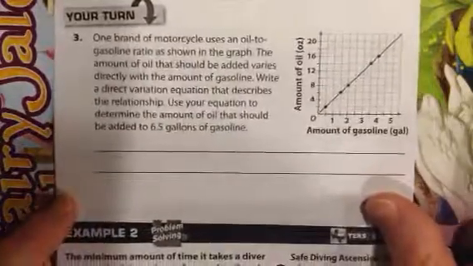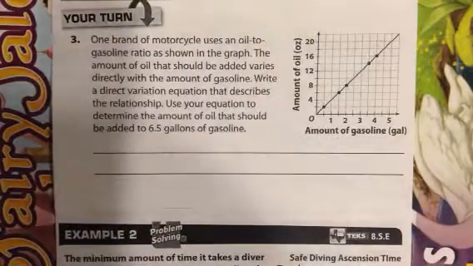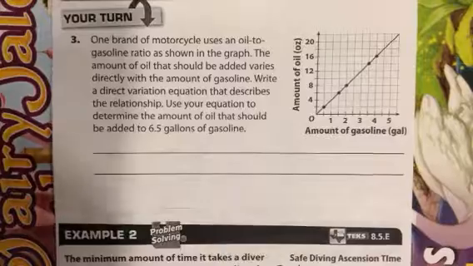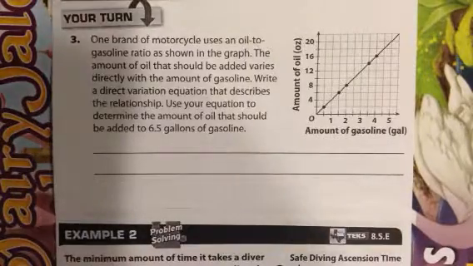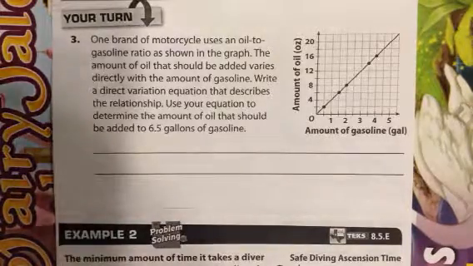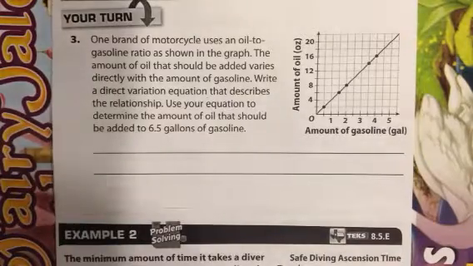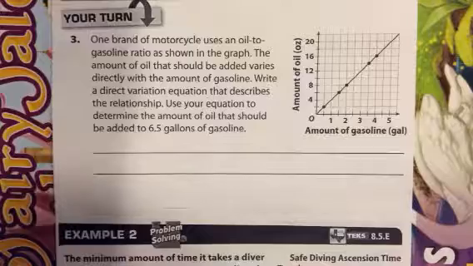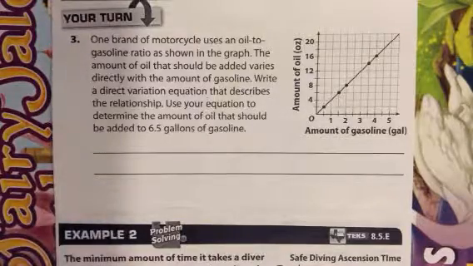Number 3, one brand of motorcycle oil uses an oil to gasoline ratio as shown in the graph. The amount of oil that should be added varies directly with the amount of gasoline. Write a direct variation equation that describes the relationship. Use your equation to determine the amount of oil that should be added to 6.5 gallons of gasoline.